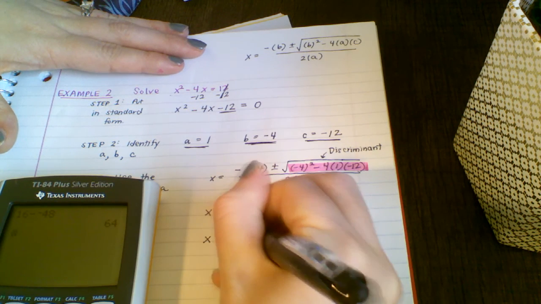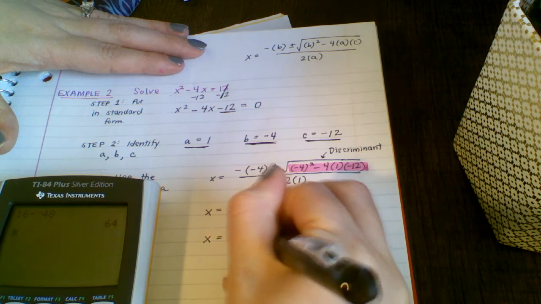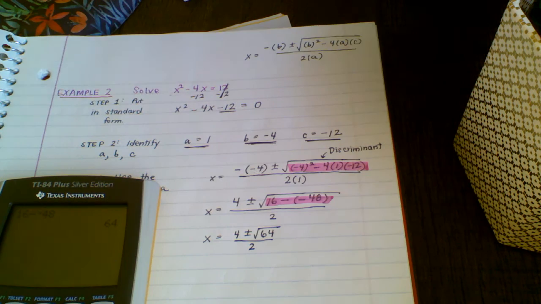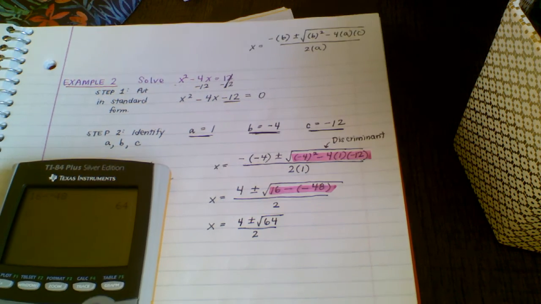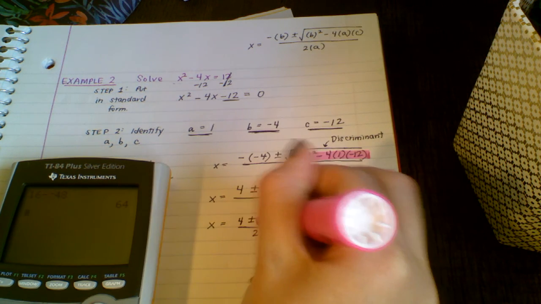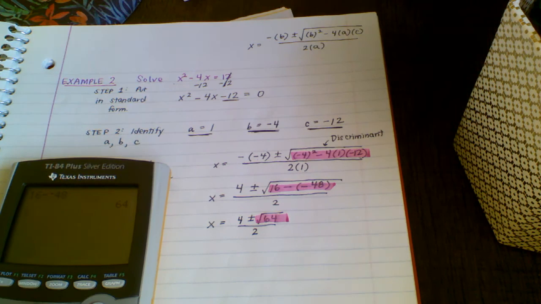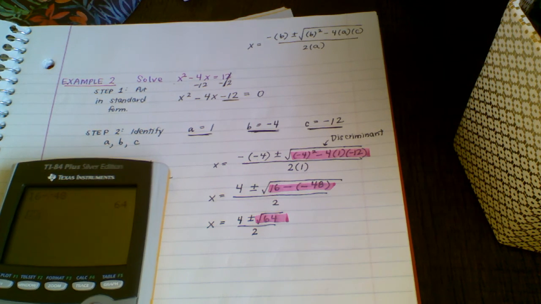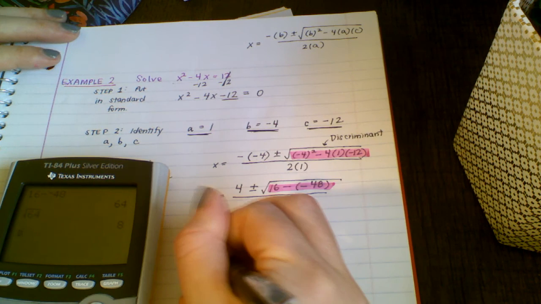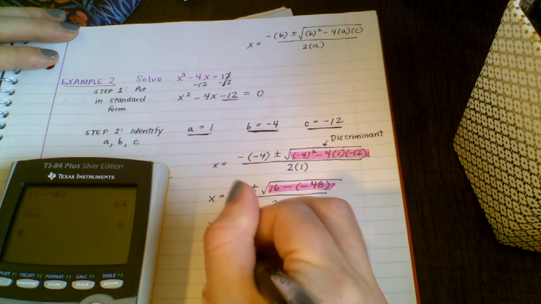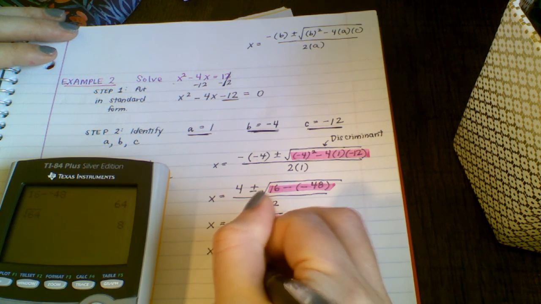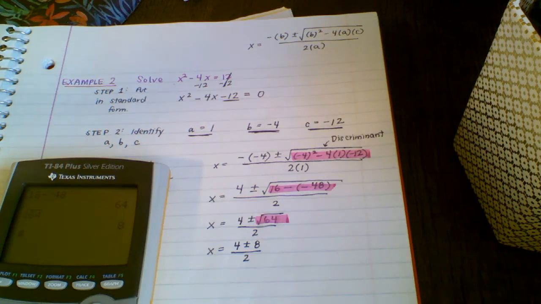And my brain is thinking, oh my gosh, I can take the square root of 64. So unlike example 1, I can keep going because I can take the square root of 64. Square root of 64 is 8. So keep simplifying. 4 plus or minus 8, all divided by 2.